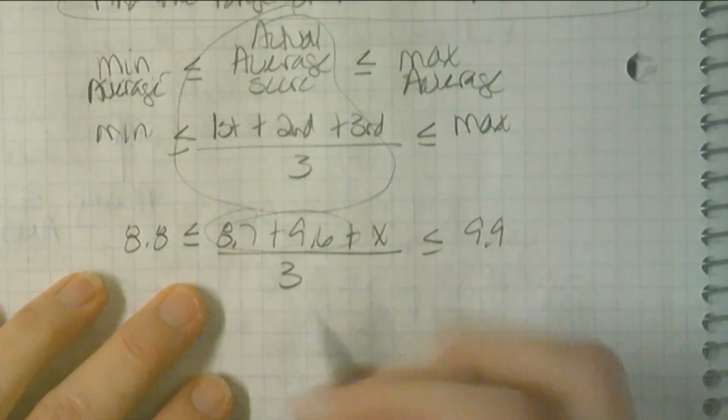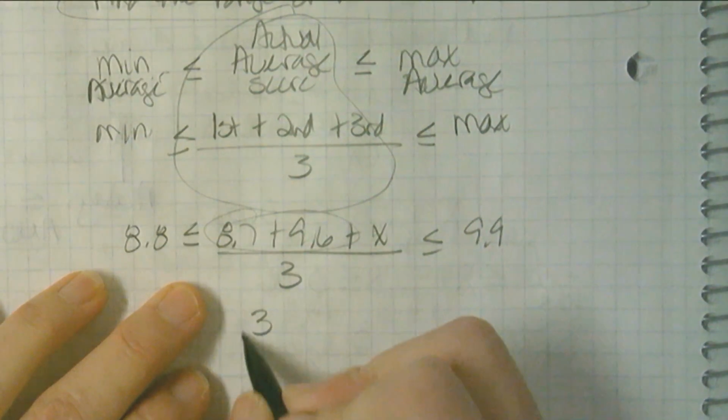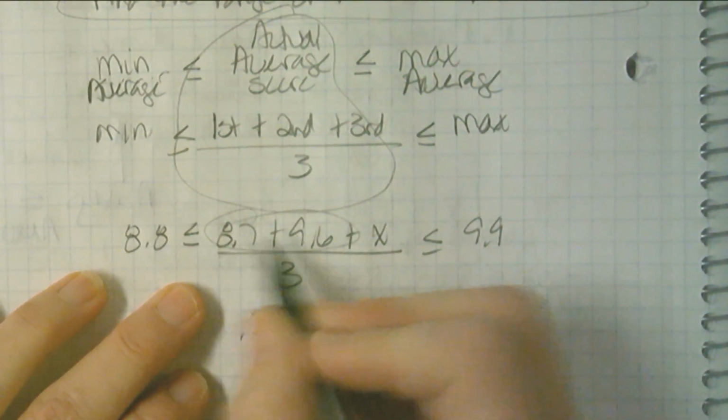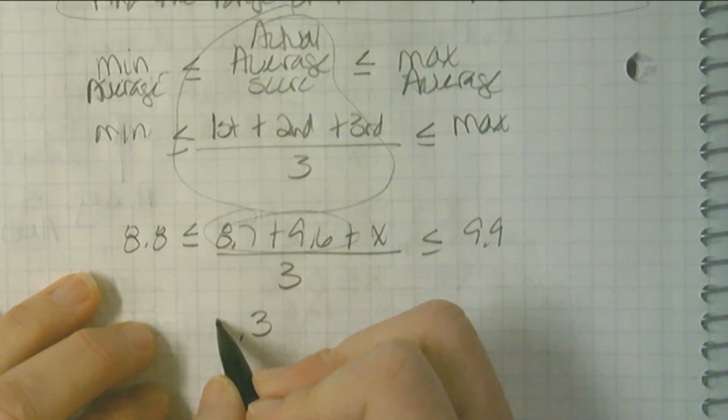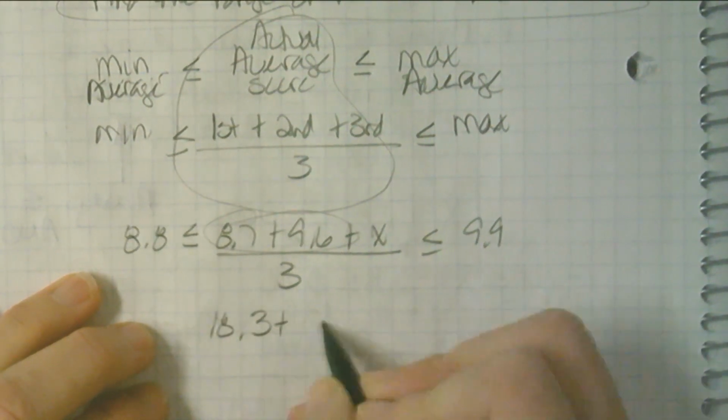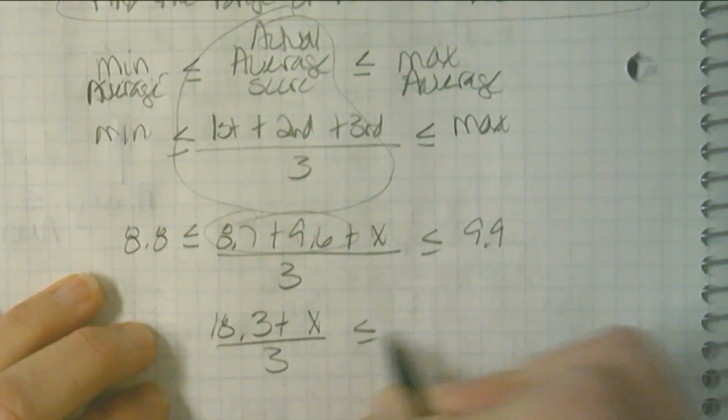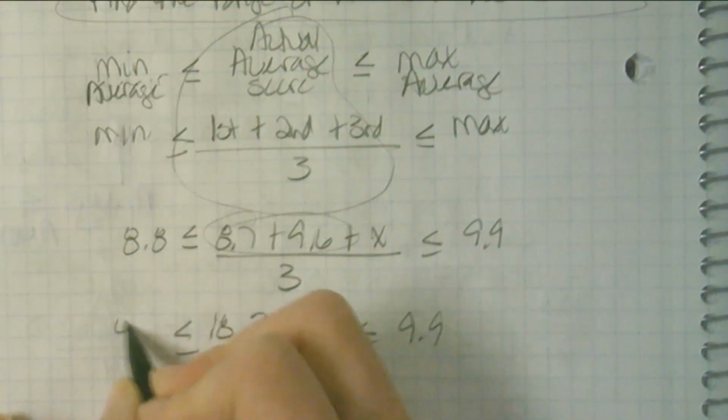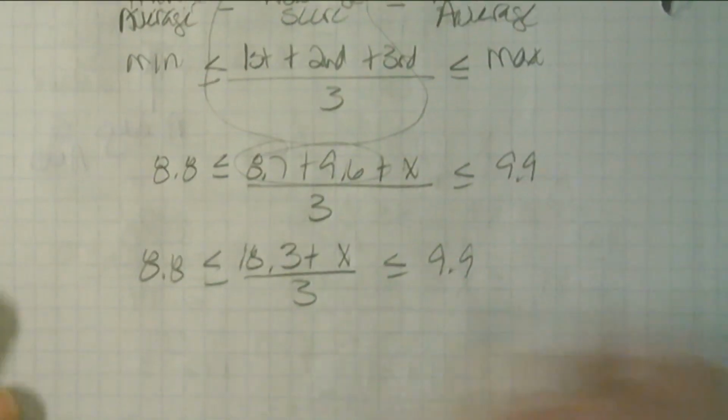So 6 plus 7 is 13, carry the 1. That's going to be 17, 18, right? That's 18. Plus x divided by 3 is less than or equal to 9. I'm just going to finish this up. Okay, now Jacob, what am I going to do?